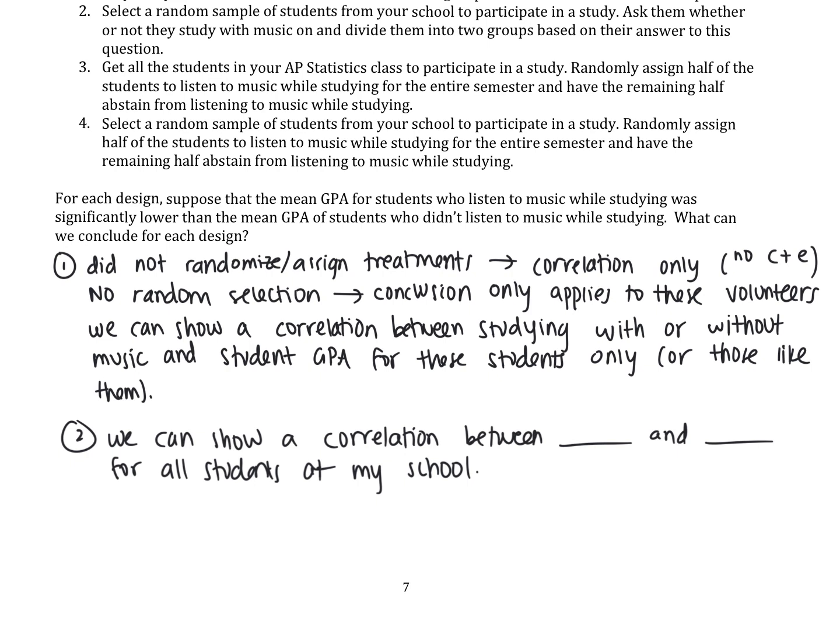Okay, you do 3 and 4 with the person next to you real quick. Okay, so 3, get all students in your AP Stats class to participate, randomly assign half to one, half to the other. Can anybody tell me what we said for a conclusion? Or what we are permitted to conclude? Priyanka, thank you.